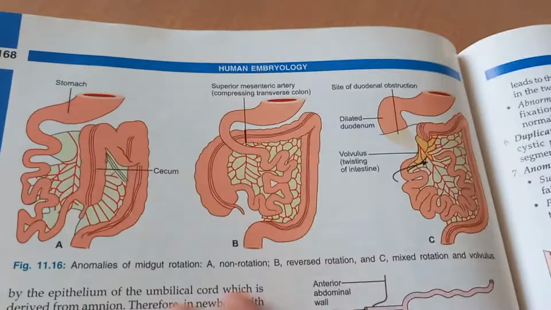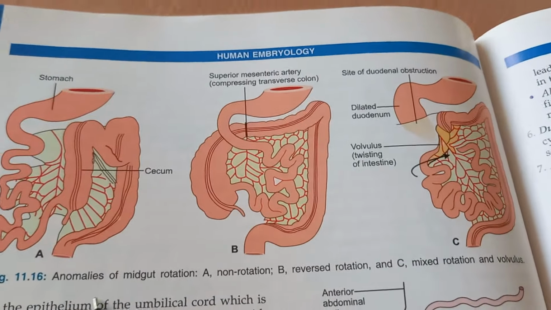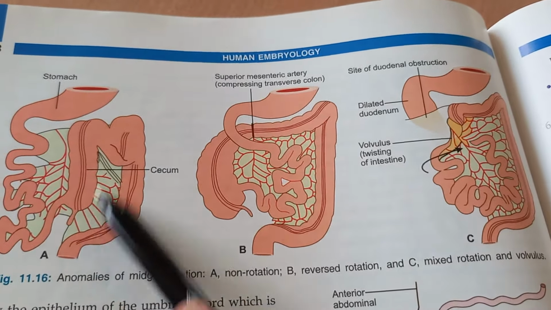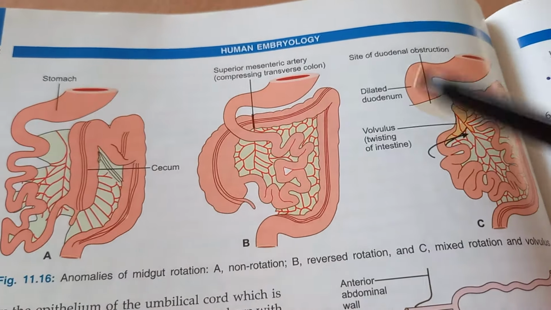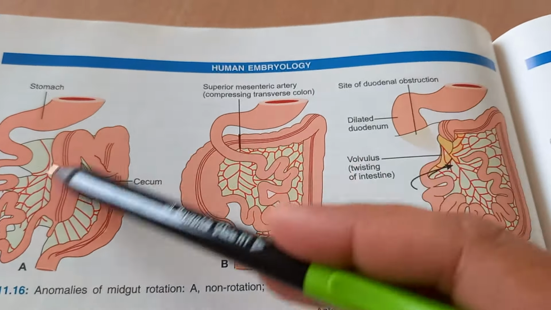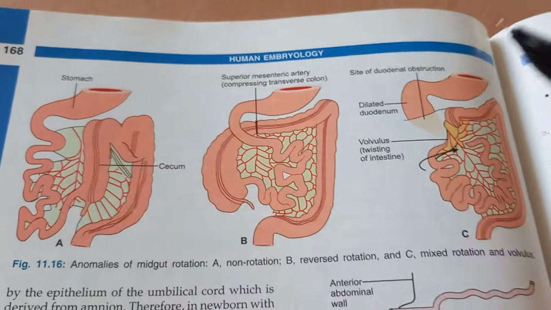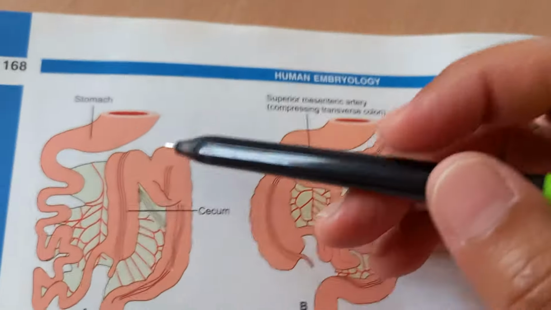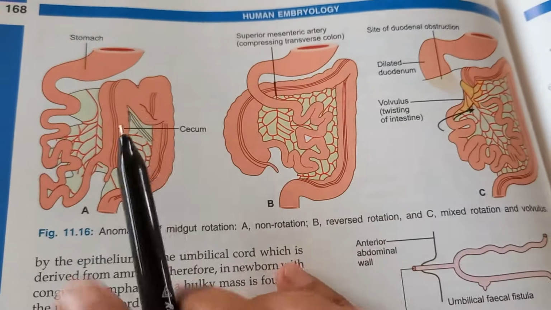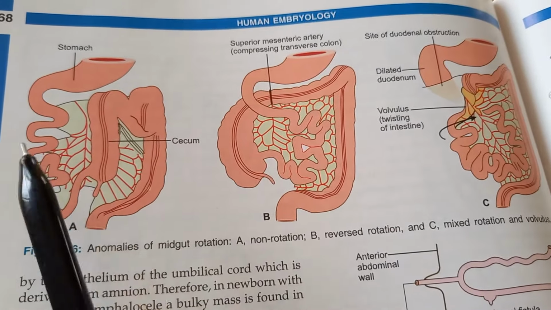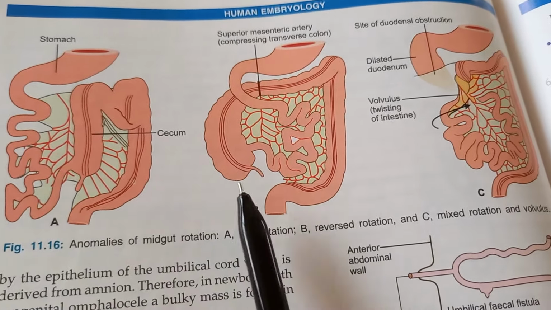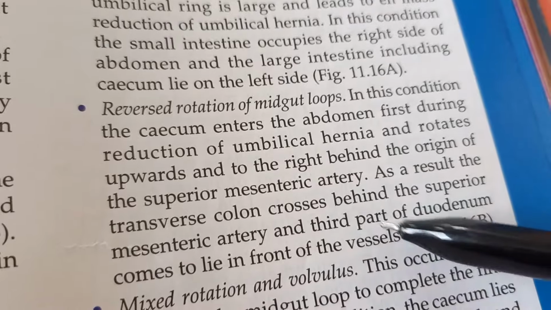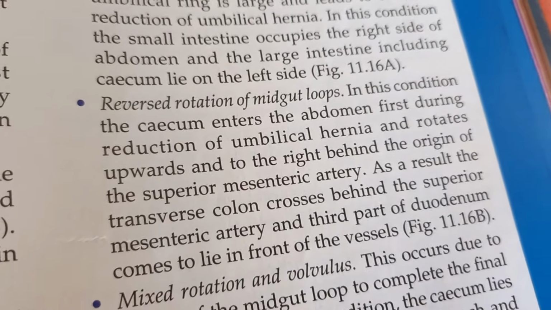Now let us look at some images. What do you see here? Anomalies of the midgut rotation. So they have shown you that here there is no rotation. So you know how normal should look, right? I wish they had put a diagram here for the normal. Nearby on this page I couldn't find it, but anyway you can see that this one is non-rotation. Then this is reversed rotation, and the third part of the duodenum comes to lie in front of the vessels.